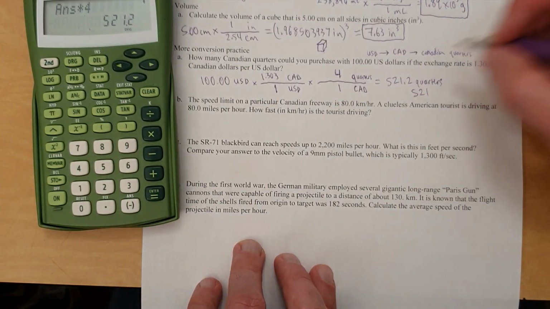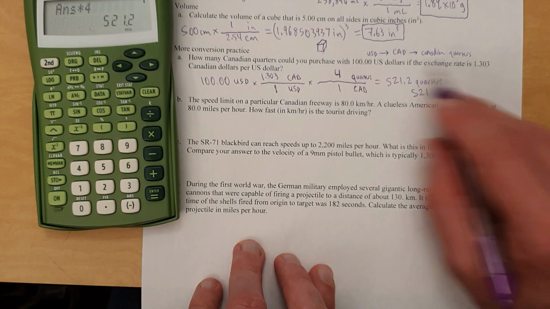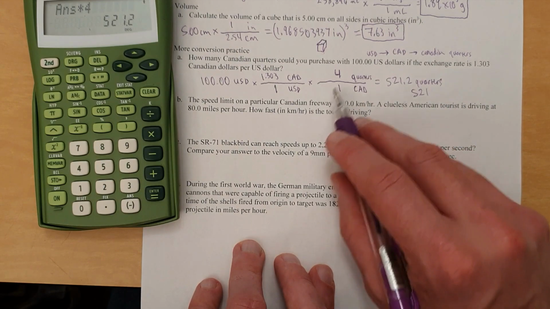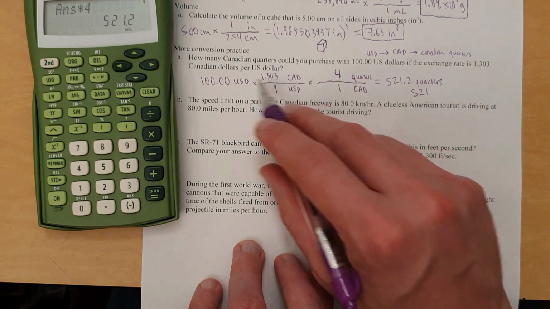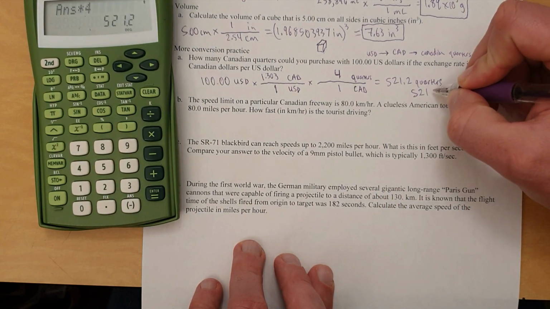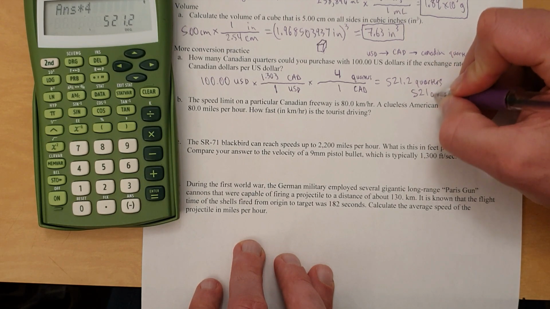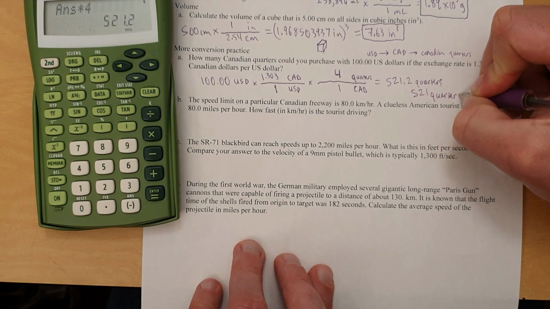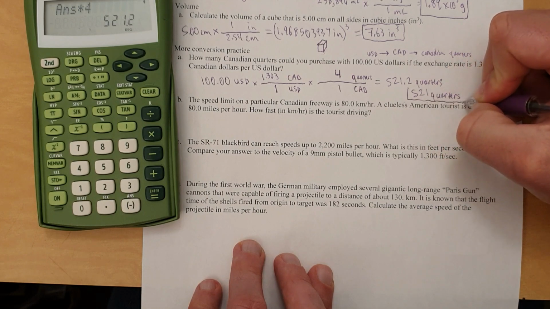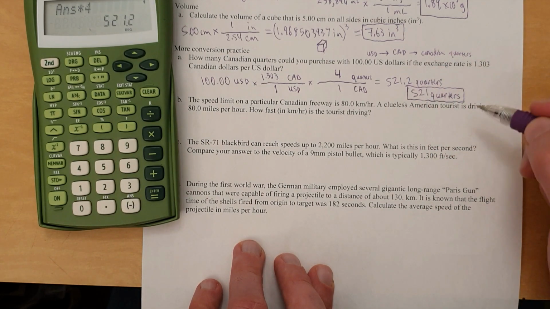So I'm aware that technically you'd round to 4 sig figs, 5 sig figs, you'd call it 4 significant figures. I'm aware of that, but a little bit of common sense has to come into play here. You can't have a fraction of a quarter, so you're going to just get 521 quarters, and then, I don't know, someone's going to be losing something. All right, so 521 quarters.